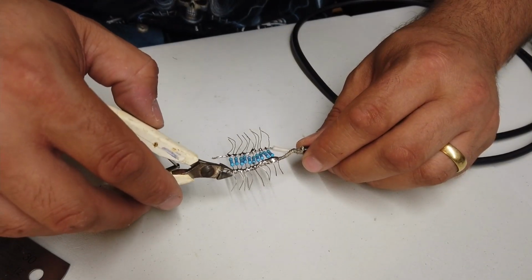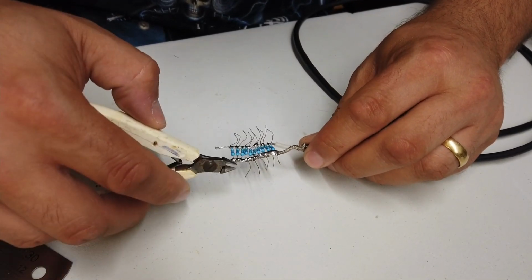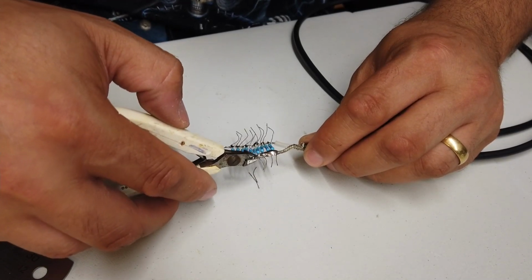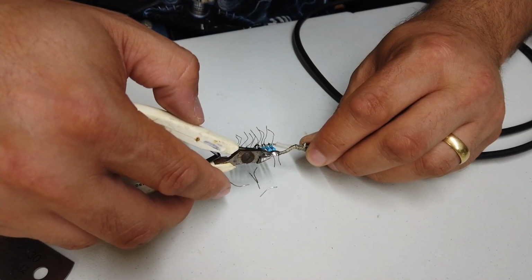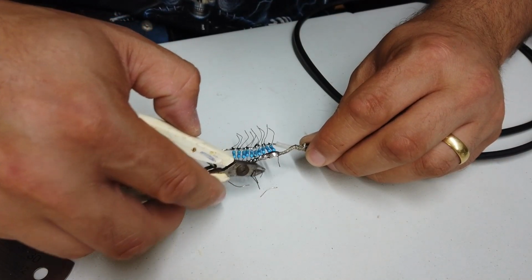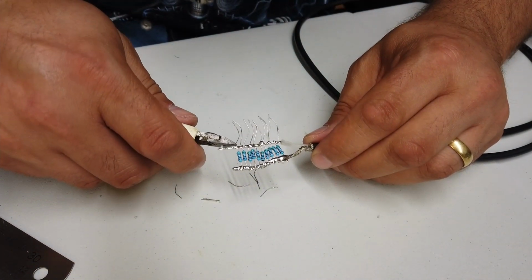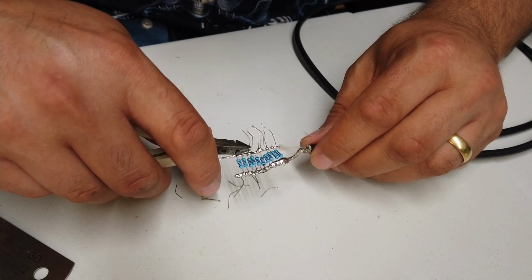And there it is, folks. Just need to cut off the excess legs here, and we've put 10 500 ohm resistors in parallel, effectively creating a 5 watt, or something close to 5 watt, 50 ohm dummy load.